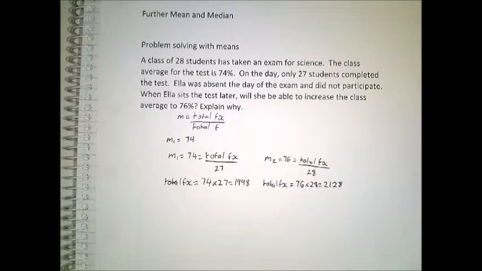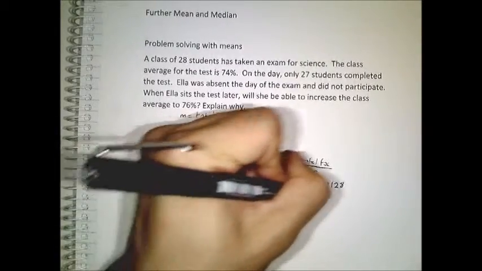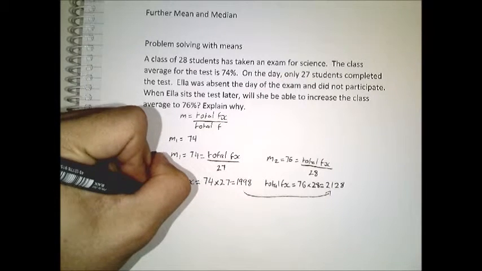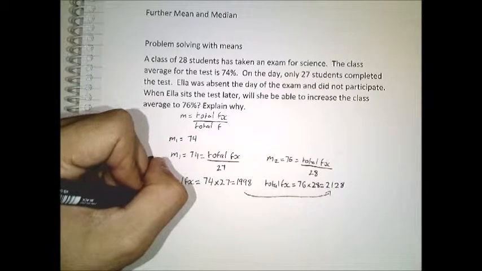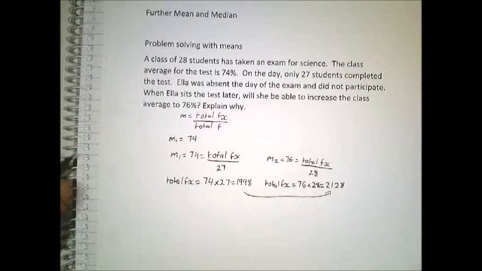Now, for Ella to raise the average by 2%, to raise it to 76%, she would have needed to increase the total class percentage from 1998% to 2128%. It may or may not be possible for her to do that, though, depending on the difference between these two numbers, and I'll explain that in a minute.